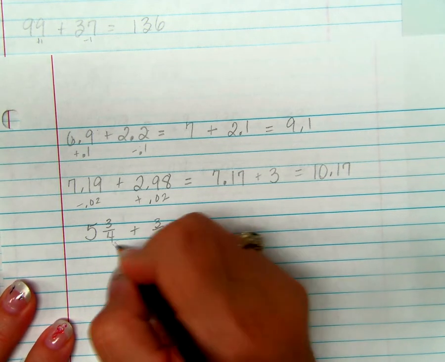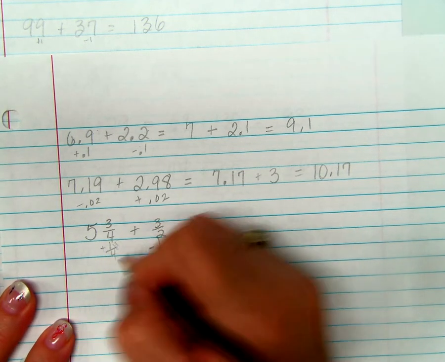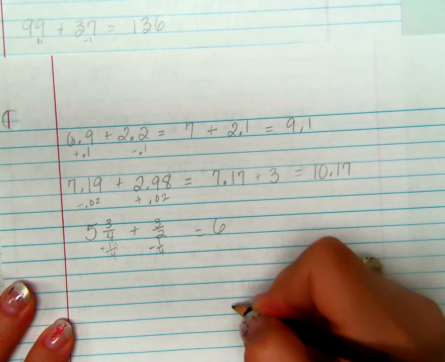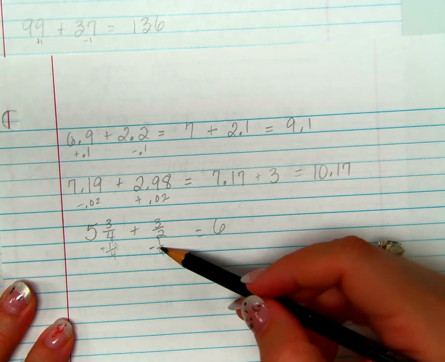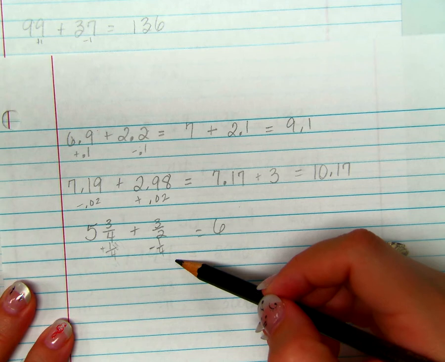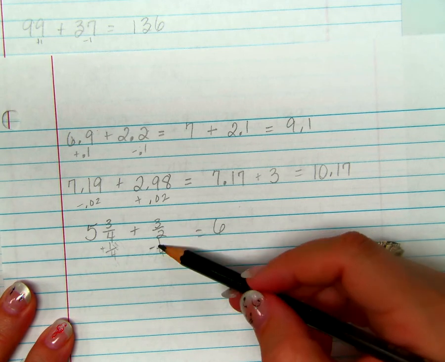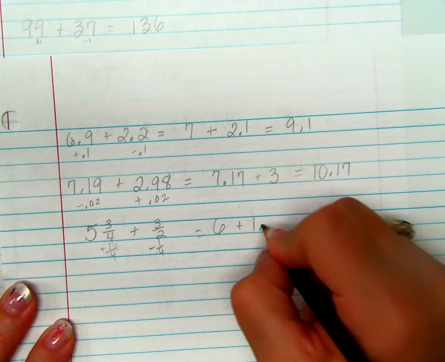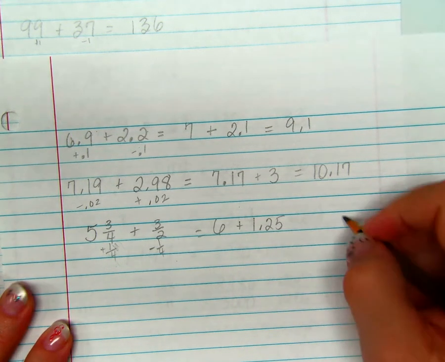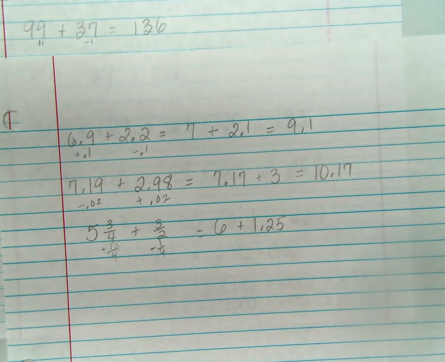If I take a quarter and add a quarter, I get $6 by adding the quarter. How much left do I have if I subtracted the quarter? $1.50 minus a quarter, $1.25.